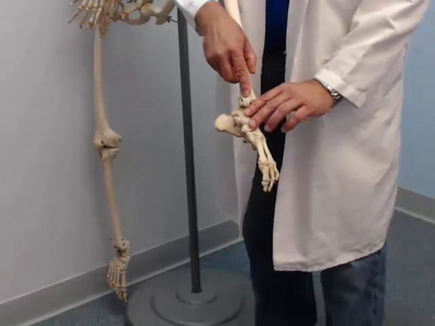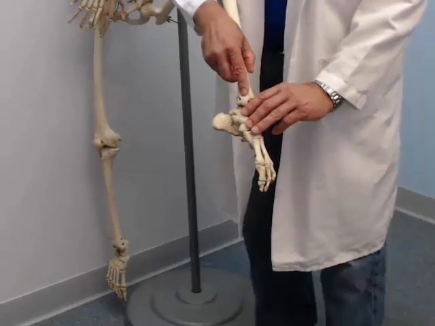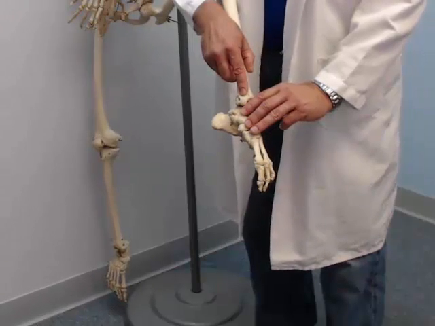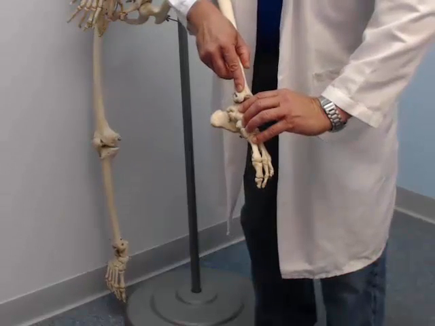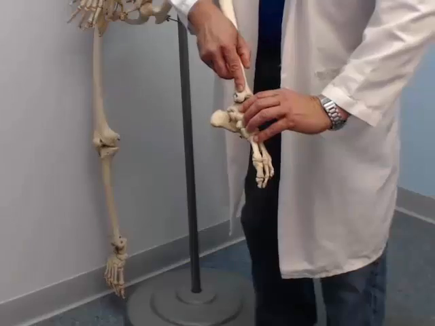Next, digit 4 is placed distal to the navicular on the medial cuneiform, and your 5th digit falls onto the base of the first metatarsal.